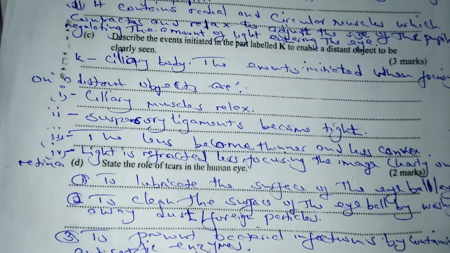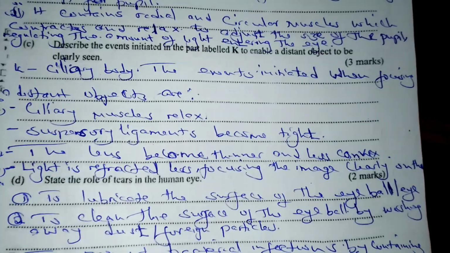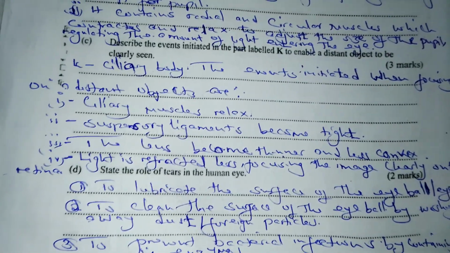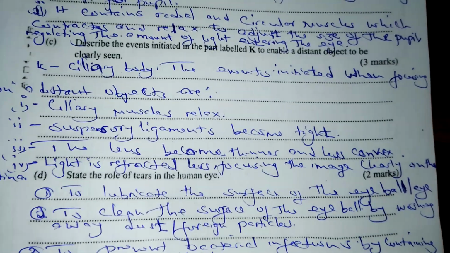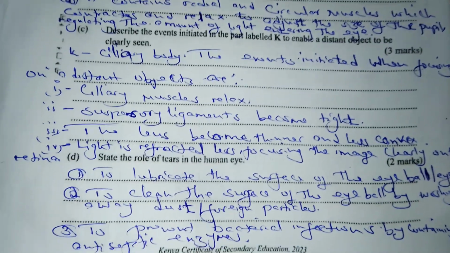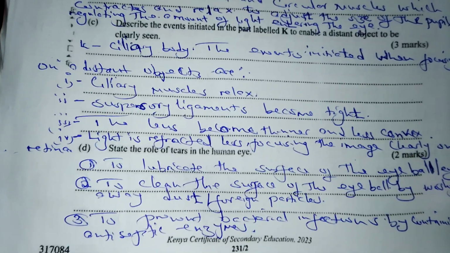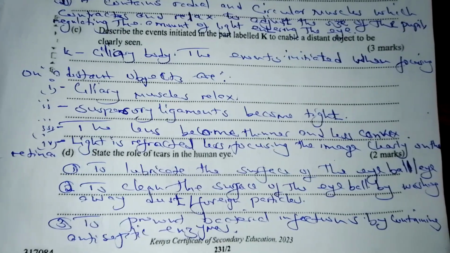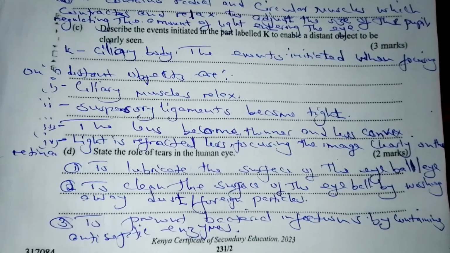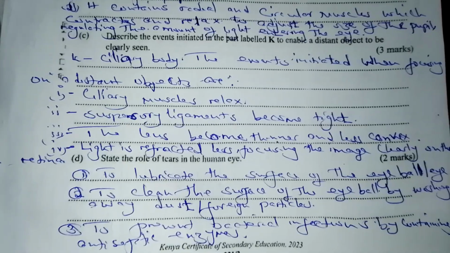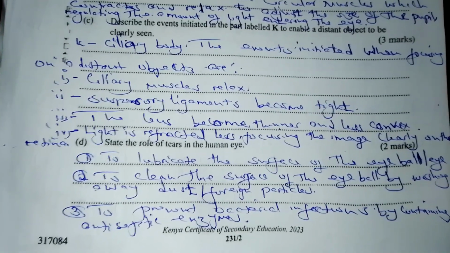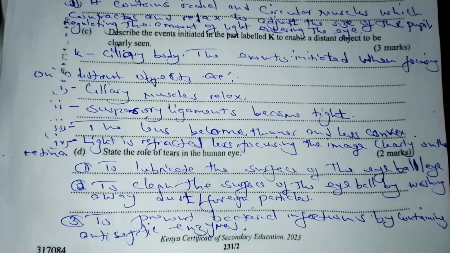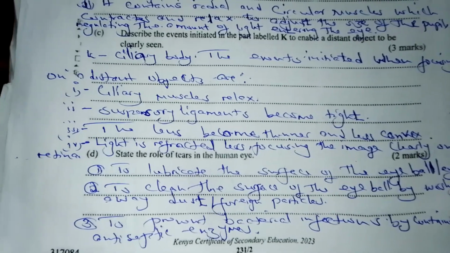Then 2, it cleans the surface of the eyeball by washing away dust and foreign particles. 3, to prevent bacterial infection by containing antiseptic enzymes. So you can imagine. Let me repeat, it prevents bacterial infections by containing antiseptic enzymes.